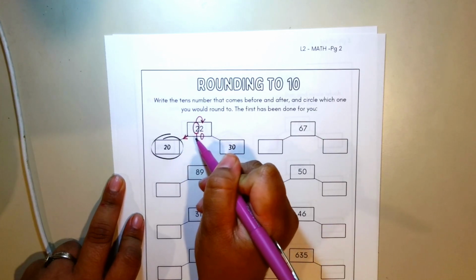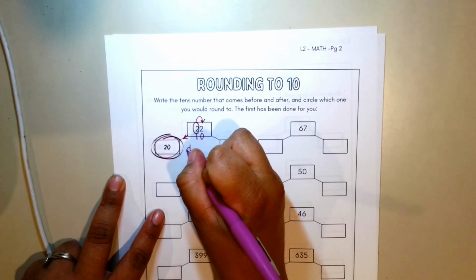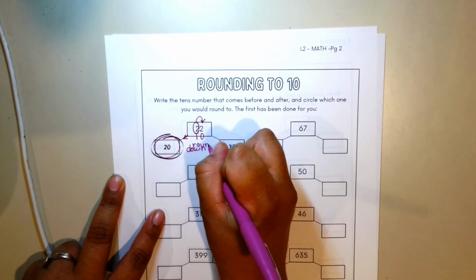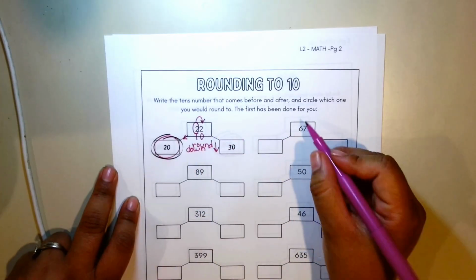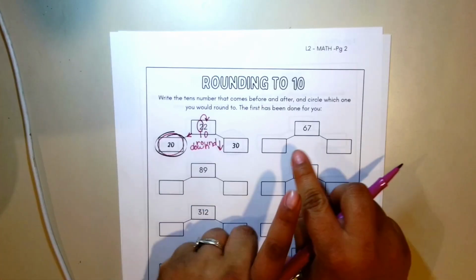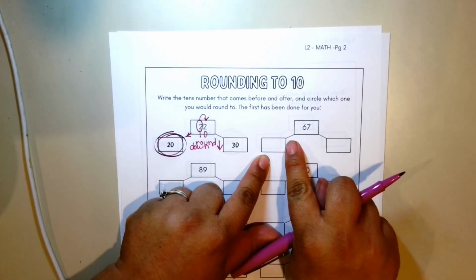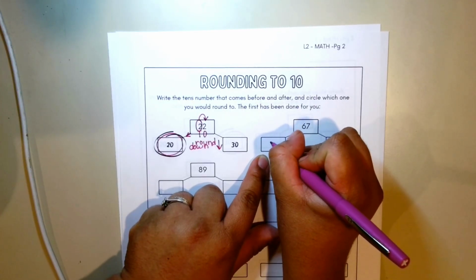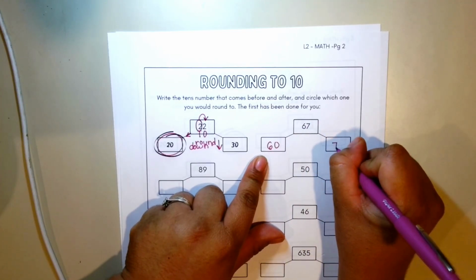So it would round down to this one. Right here we'll put round down. Next one, 67. What is in the lower end of 67 in terms of tens? And what is in the upper end? So this on the lower end, it would be 60. The upper end, it would be 70.